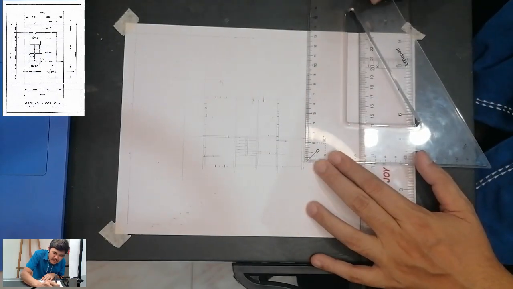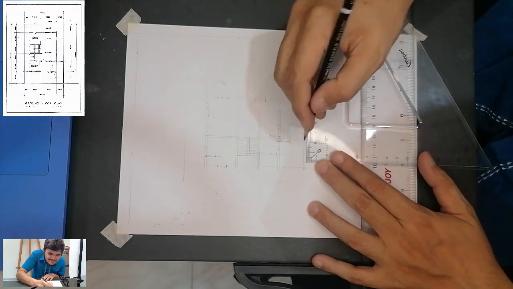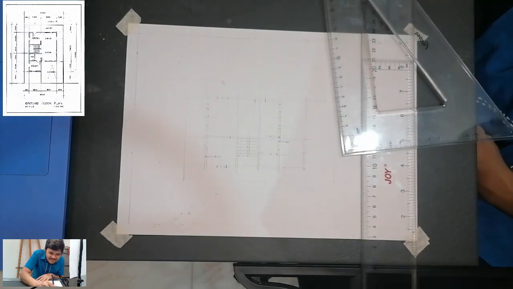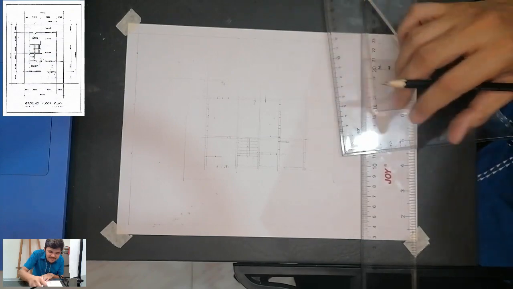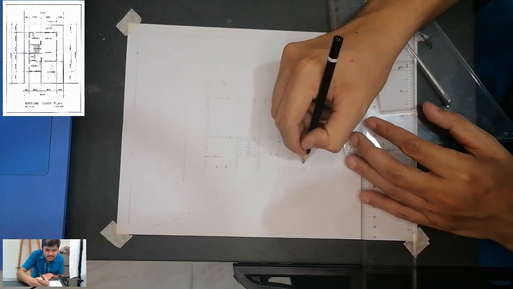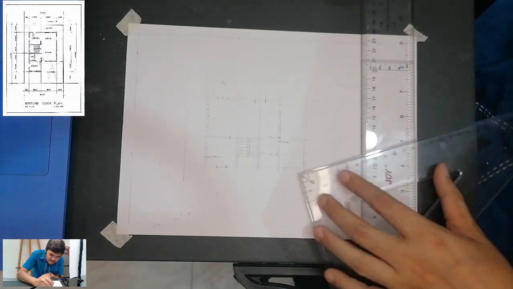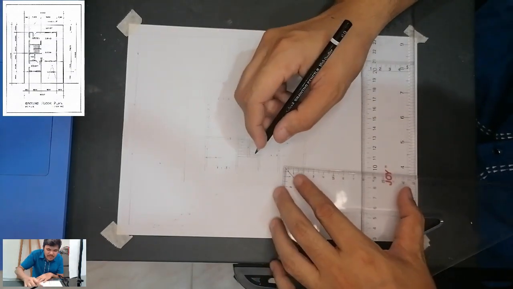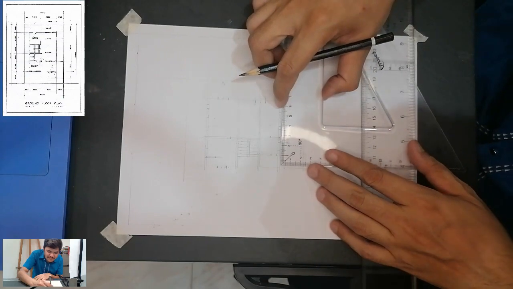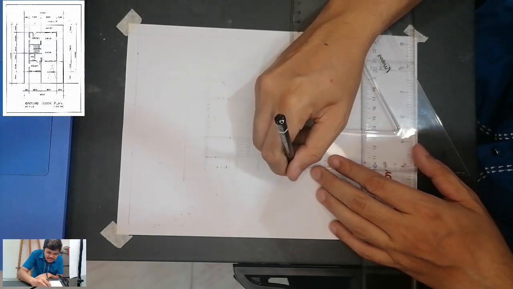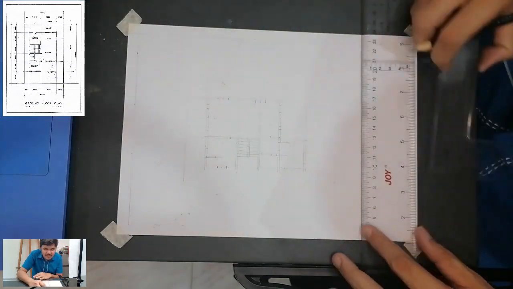Okay. So next is creating the window opening for our bedroom. So same size, 0.8 centimeter or 8 millimeters in size. And then another window opening on the side of our bedroom, the same size, 0.8 centimeter.